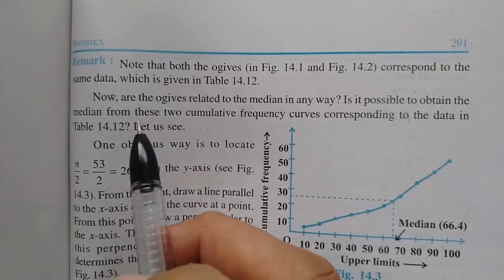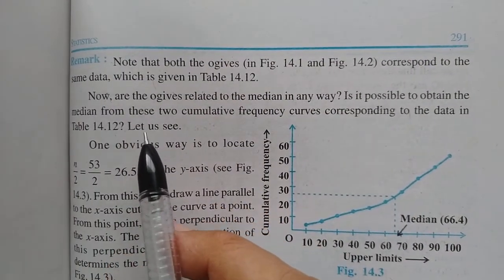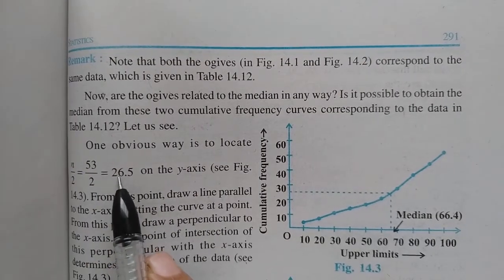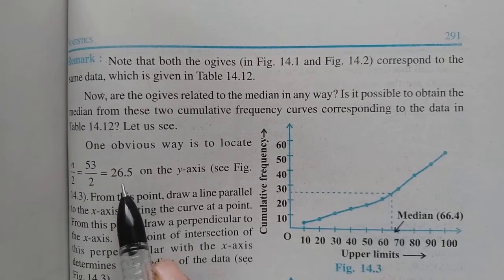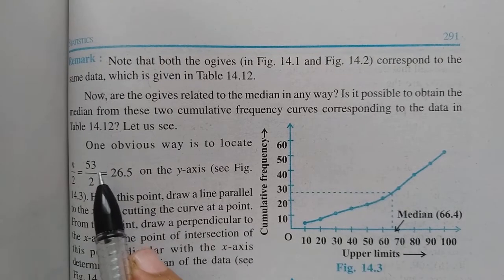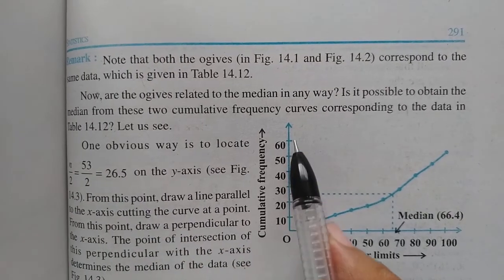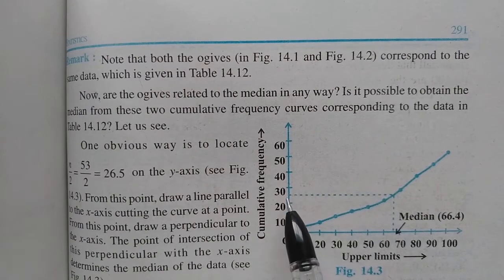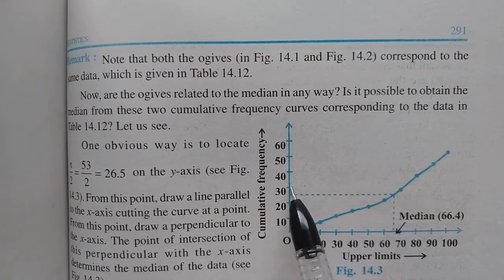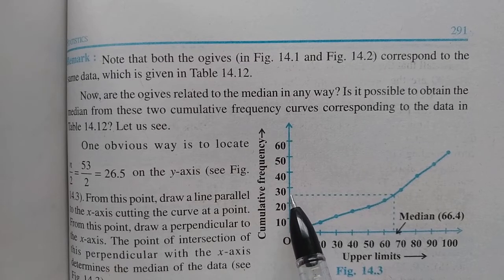Now, children, total observation is 53. So n by 2 is 26.5. This is 26.5, children. 53 is the cumulative frequency. So 26.5 on the y-axis. Where is it? It is here, between 20 and 30. Here is 25, so it is more than this.